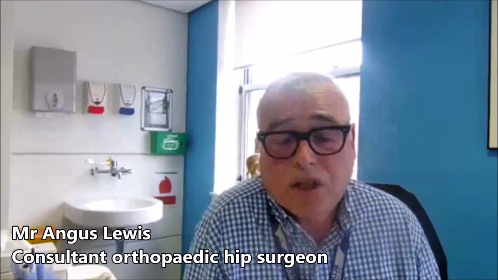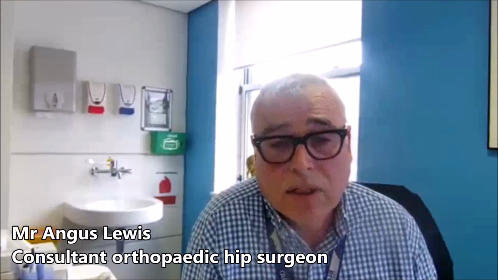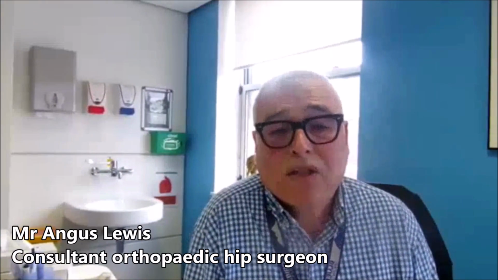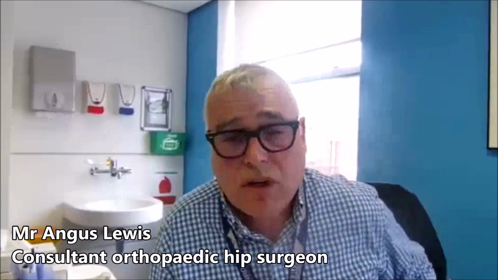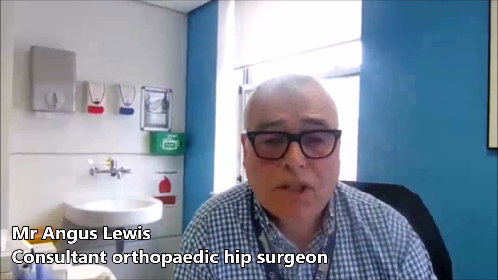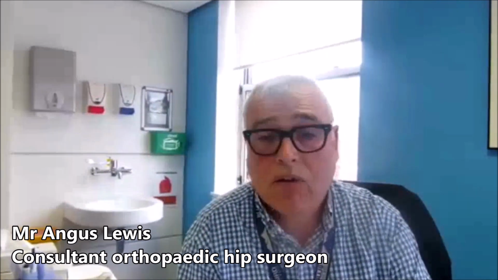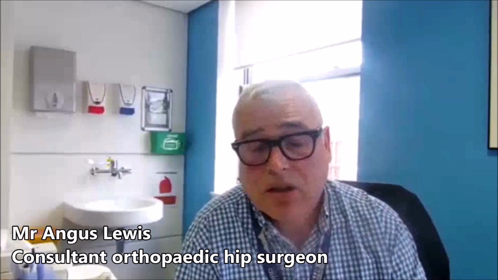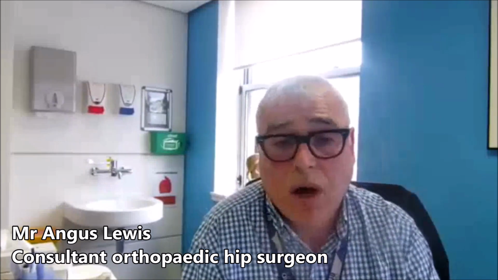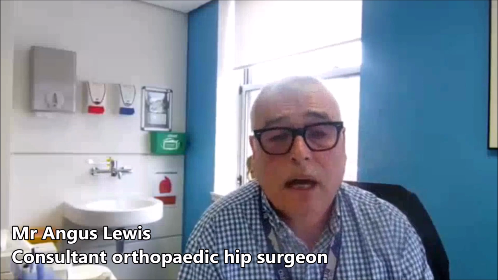I think there's lots patients can do at home for themselves. It depends on the problem that they've got. And if they have an acute sports injury to the hip, physiotherapy works very well to help them get over that. If there's a muscle injury, for example, or a tendon injury, sometimes it does require operative intervention.